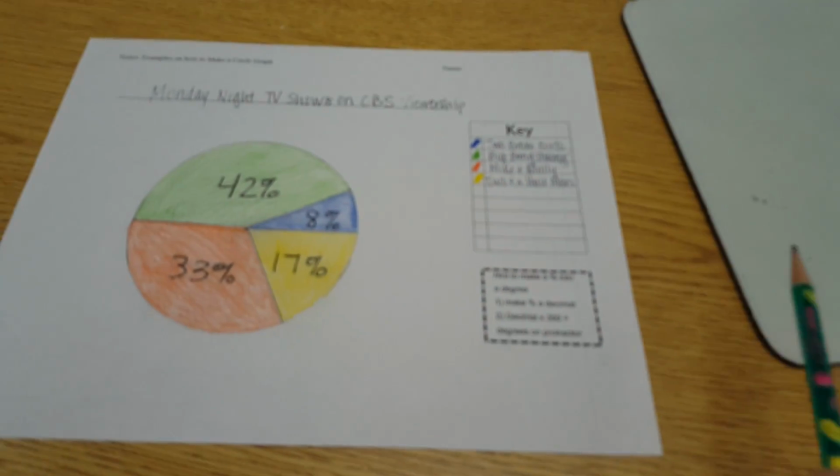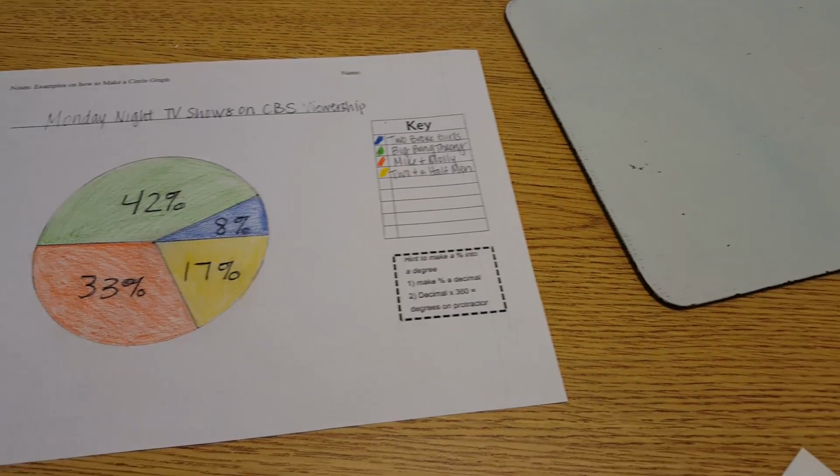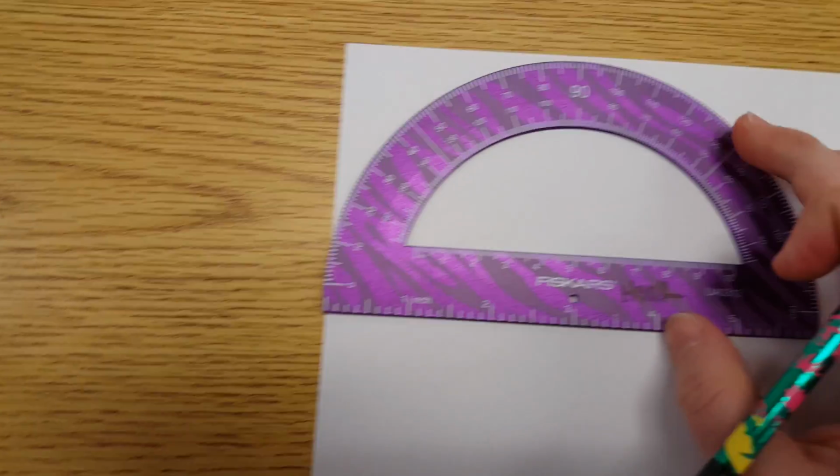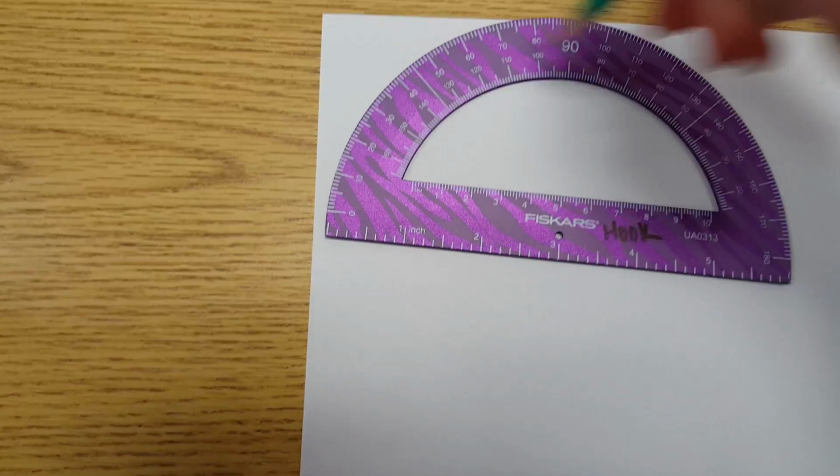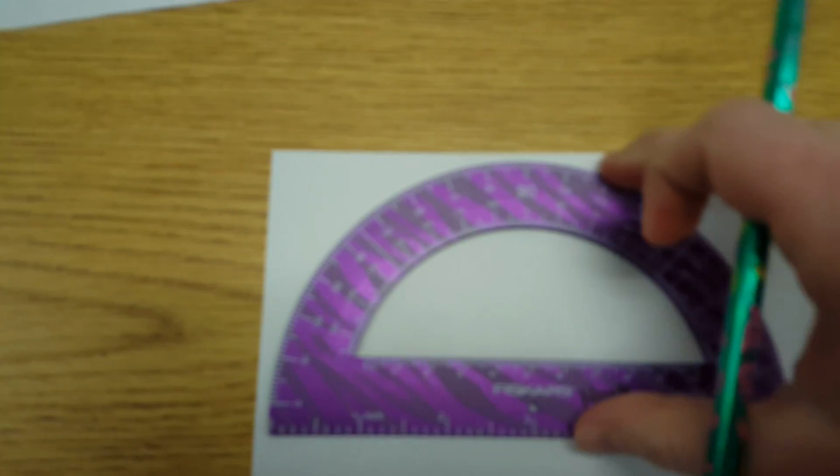Let me start that over again. With my protractor, I make a dot in my circle. Then I'm going to trace around the half moon. Traced around the half moon.